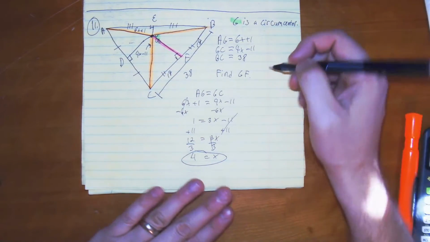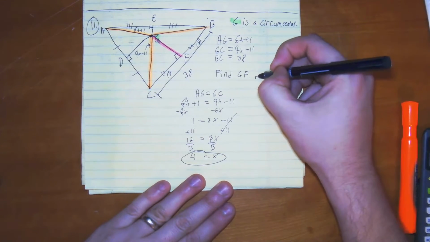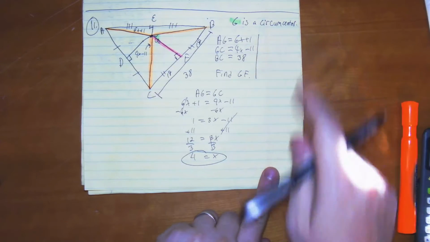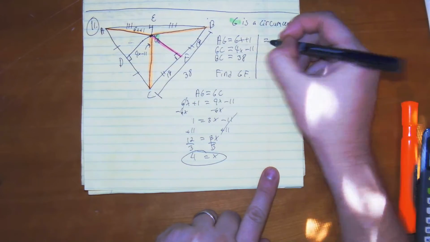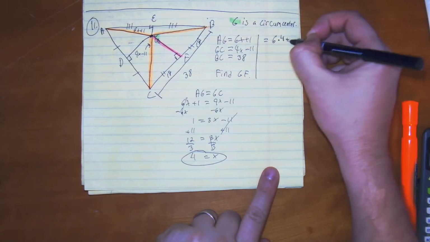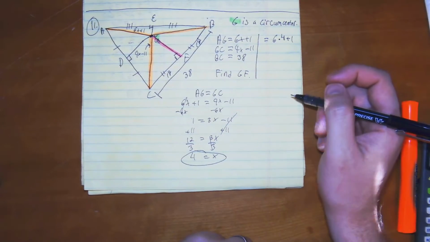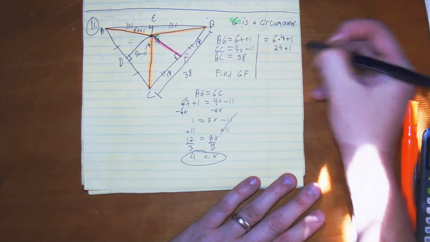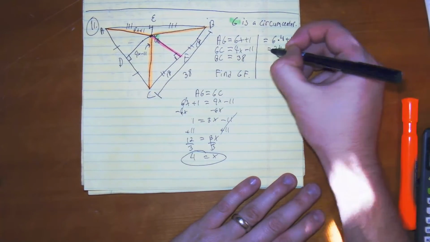So from here, let's just figure out what one of them is going to be. So if AG is equal to 6x plus 1, that's really going to give us 6 times 4 plus 1. 6 times 4 would give us 6, 12, 18, 24. 24 plus 1 gives us 25.